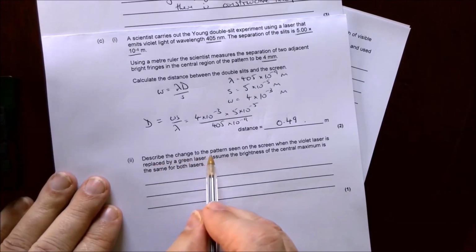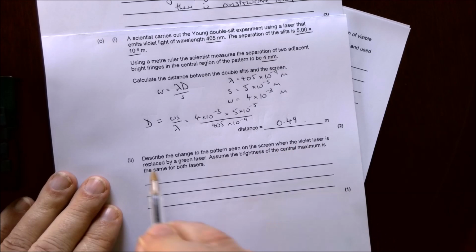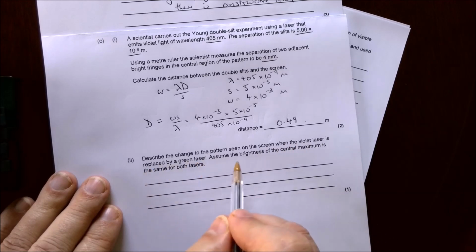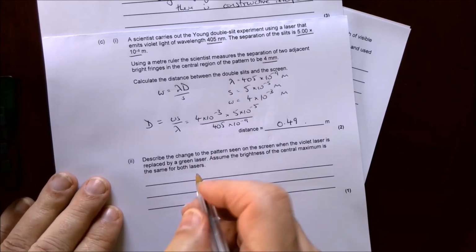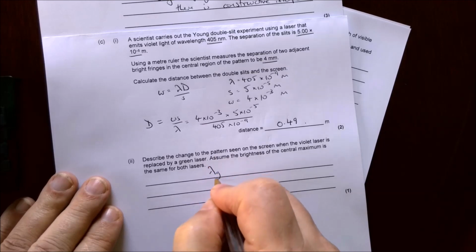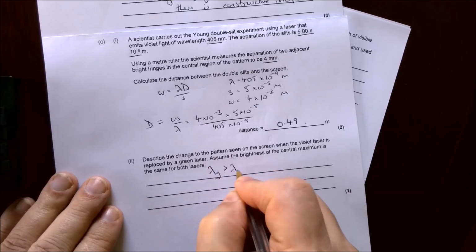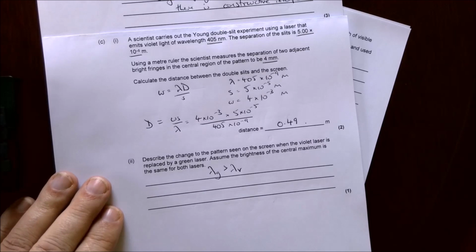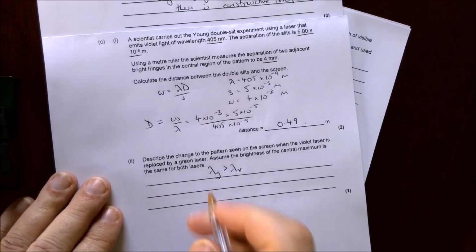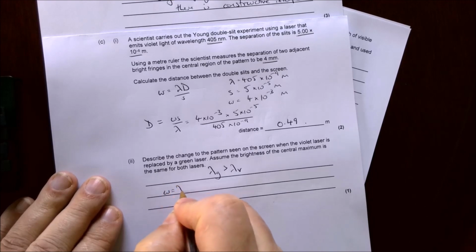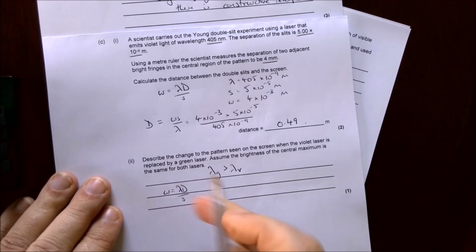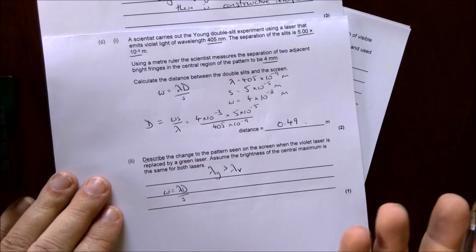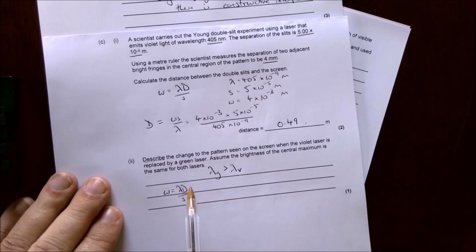Describe the change to the pattern seen on the screen when a violet laser is replaced by a green laser. So what we need to know is that the wavelength of green is bigger than the wavelength of violet. And what that means is, if we go back to the equation, W equals lambda D over S. It is only a describe question here, so we don't need to explain why this is. But if W equals lambda D over S, if we make lambda bigger, W will be bigger.